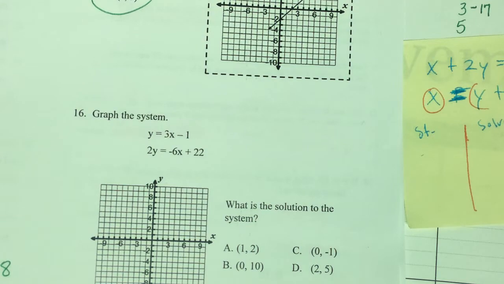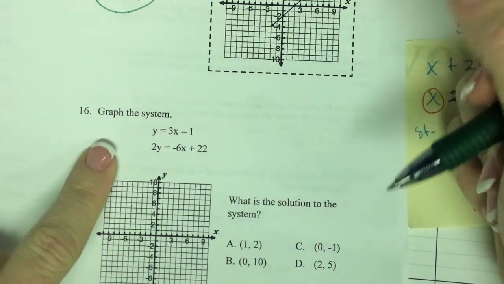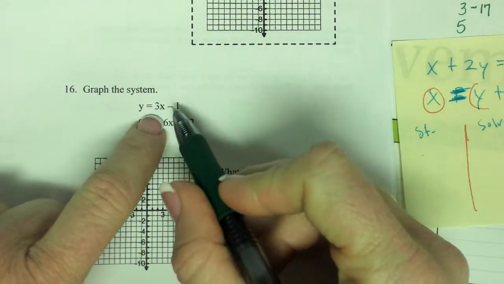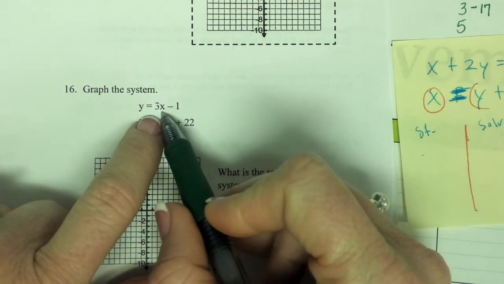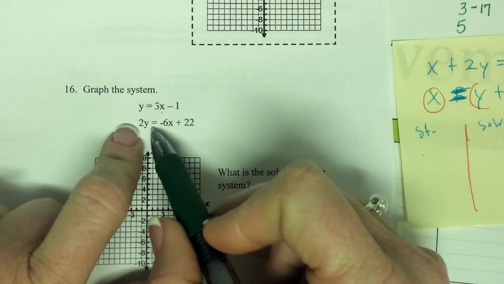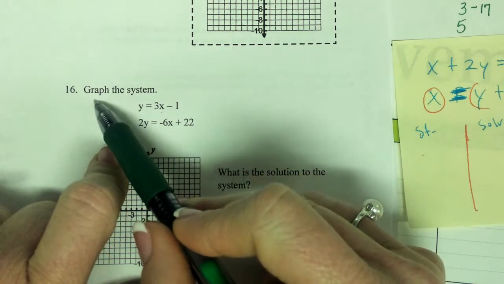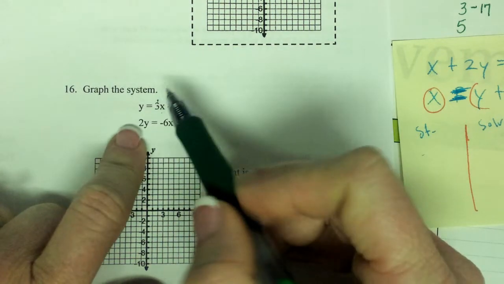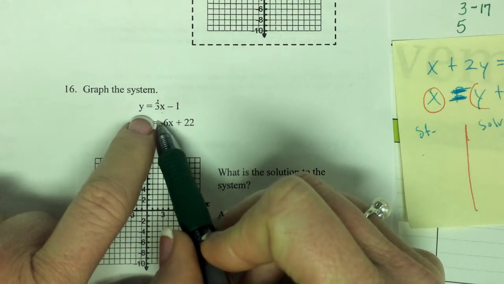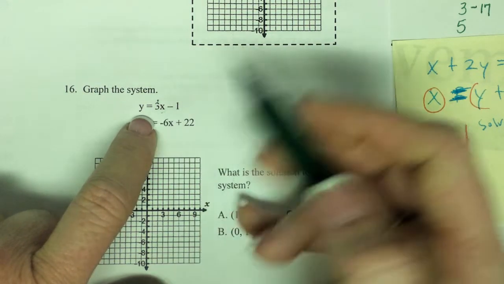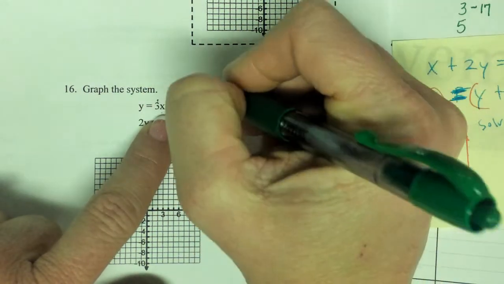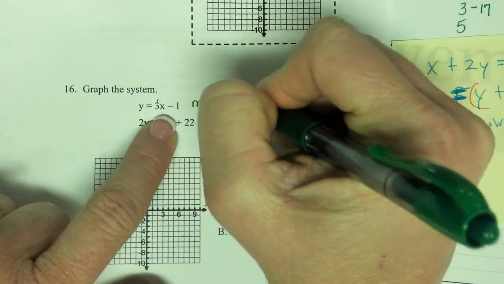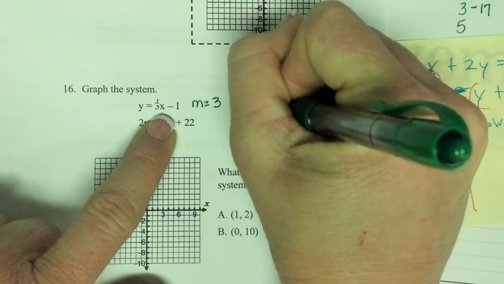All right, so I have to graph this system and then find out what my solution is. So for this first one, what form is it in? Well, we can't use the substitution one because it's telling us we have to graph the system. But I see that this one's already in what form? Slope-intercept form. So what is my slope here? 3. And then my y-intercept is -1.